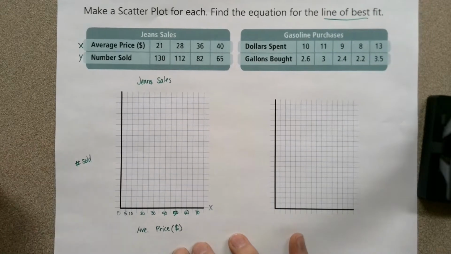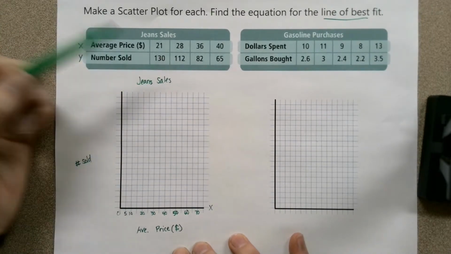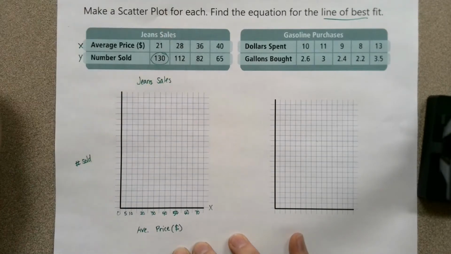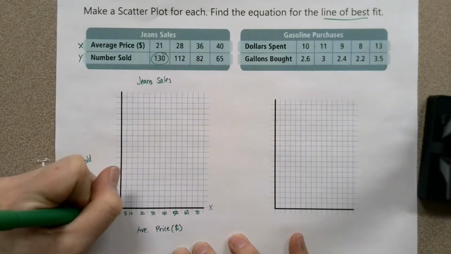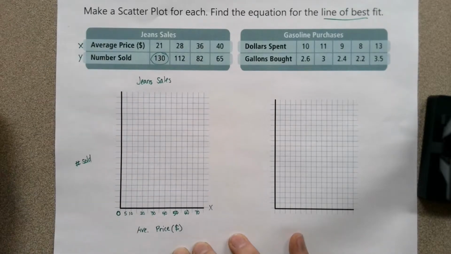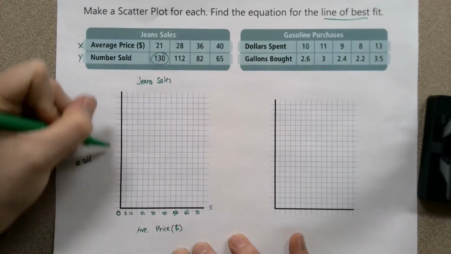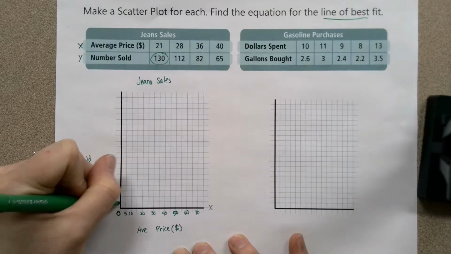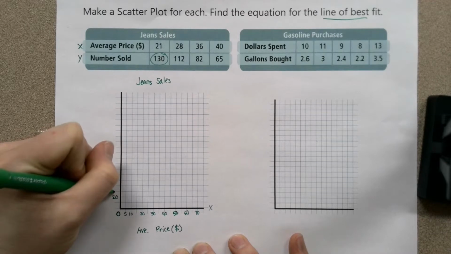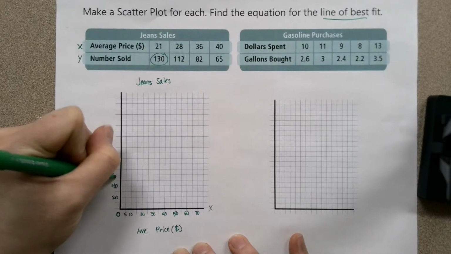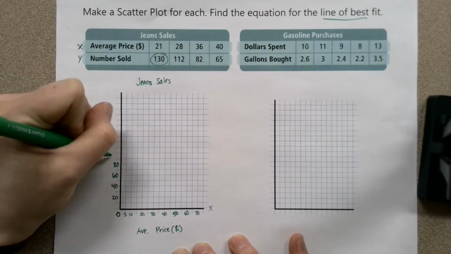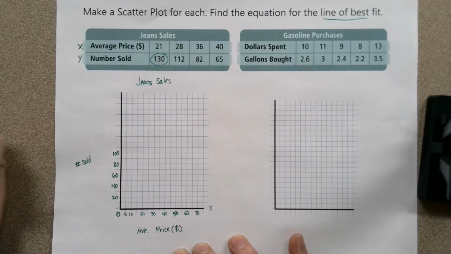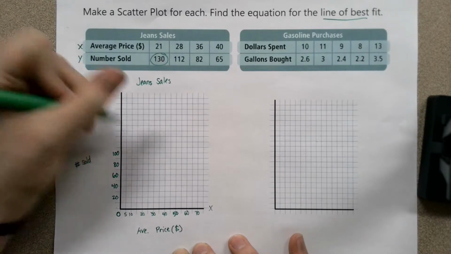Then we want to label our Y scale, the number sold. We have to get all the way up to our highest number of 130. Again, this is 0, it's in the corner. We have to get all the way up to 130. In this space, we maybe want to count by tens. We have a large space, so it'll be 10, 20, 30, 40, 80, 100. Notice how each 2 squares is 20, so 1 square is a value of 10.